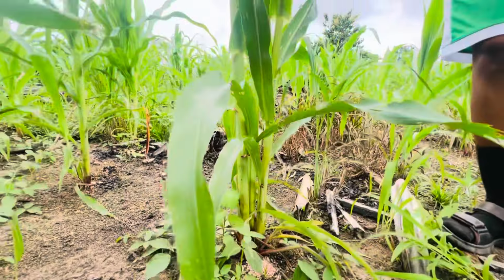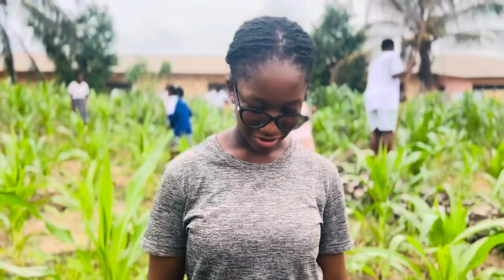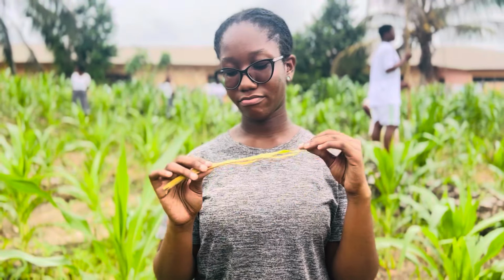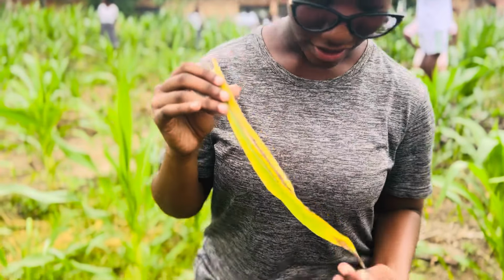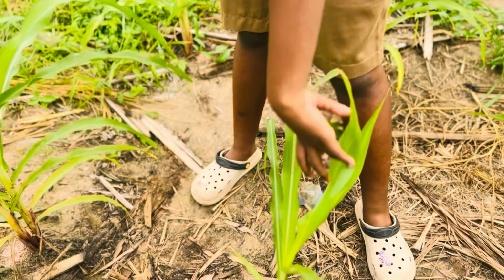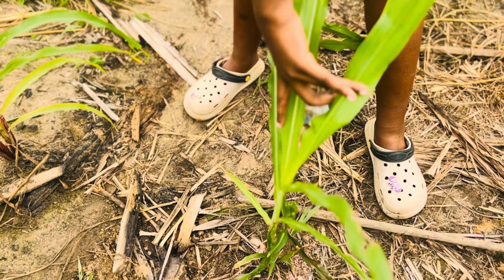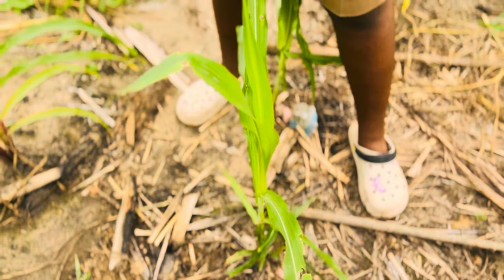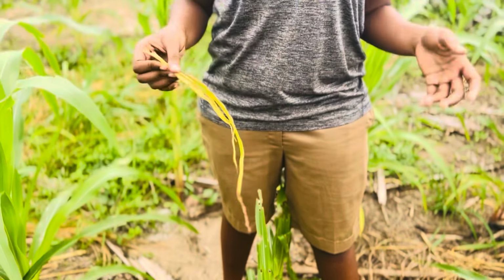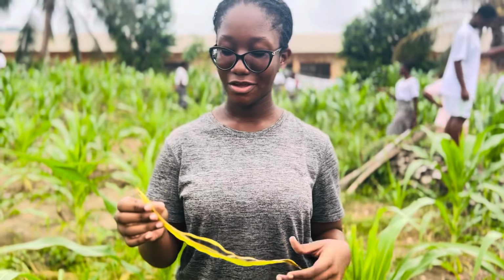Some of our plants are showing some nitrogen deficiencies. Some symptoms are yellowing of the leaves, stunted growth and slendering of stems. So they lack nitrogen. That's why we are seeing all these symptoms. So the application of nitrogen helps to stabilize them and get rid of these abnormalities.